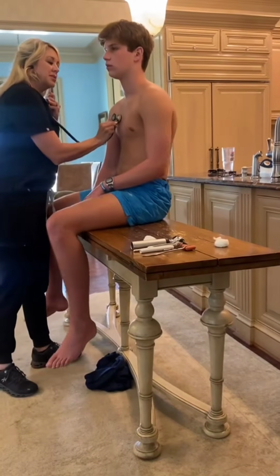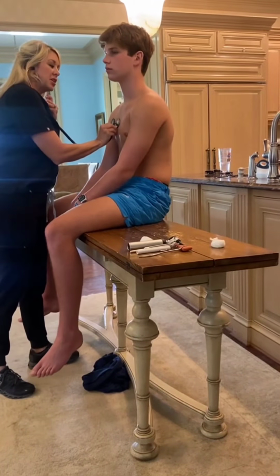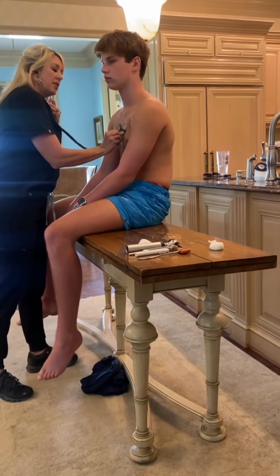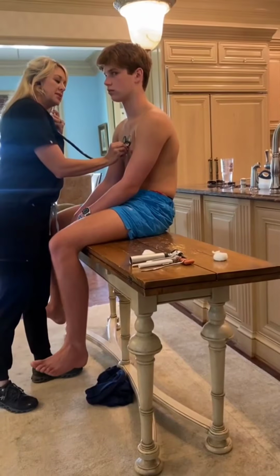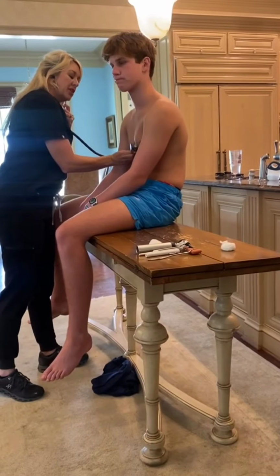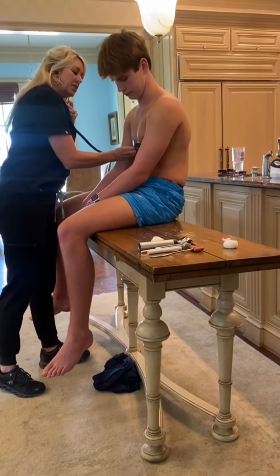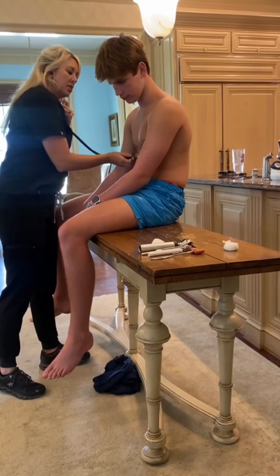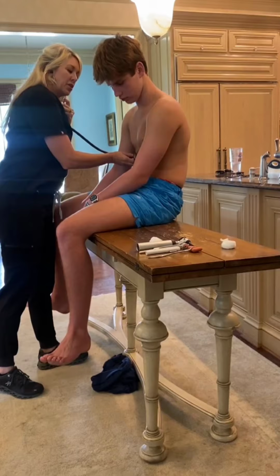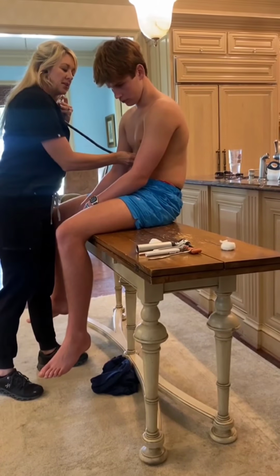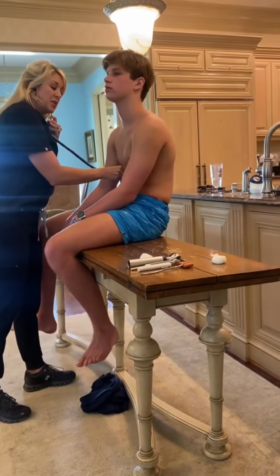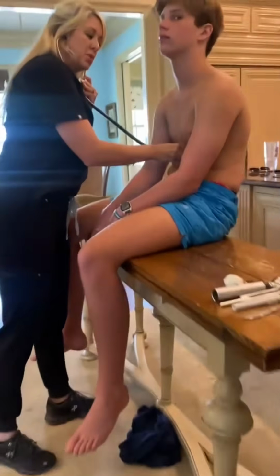First I'm going to be listening to your aortic valve, which is the second intercostal space on the right sternal border. Pulmonic valve, the second intercostal space, left sternal border. Erb's point, third intercostal space, left sternal border. Tricuspid, fourth intercostal space, left sternal border. And right at the apex, the fifth intercostal space, midclavicular line, is the mitral valve, which is also the point of maximal impulse.